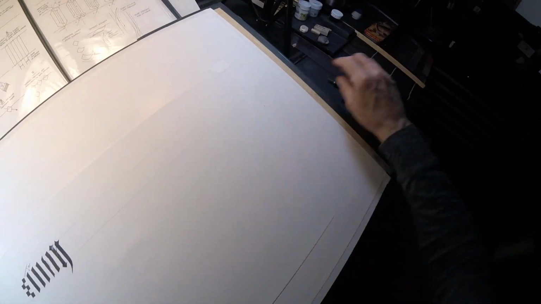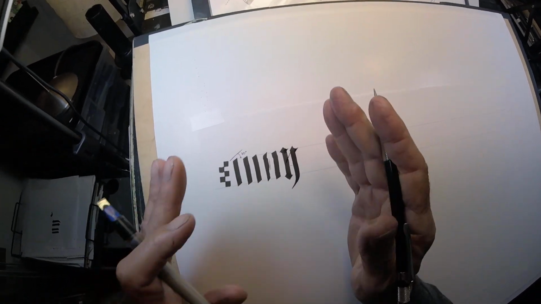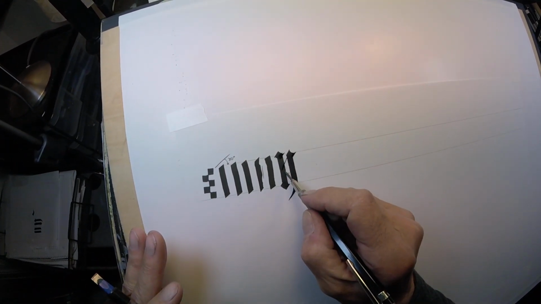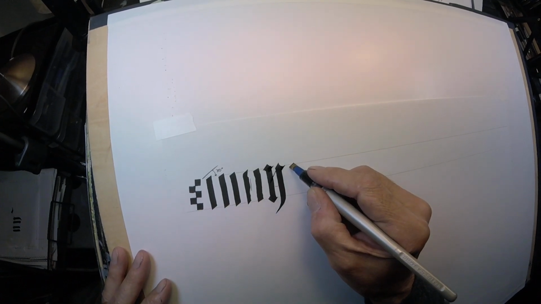Another thing is to watch the negative space. You want the negative space to be more narrow than the thickness of the letter stroke. So you've got to sensitize your eye to that.